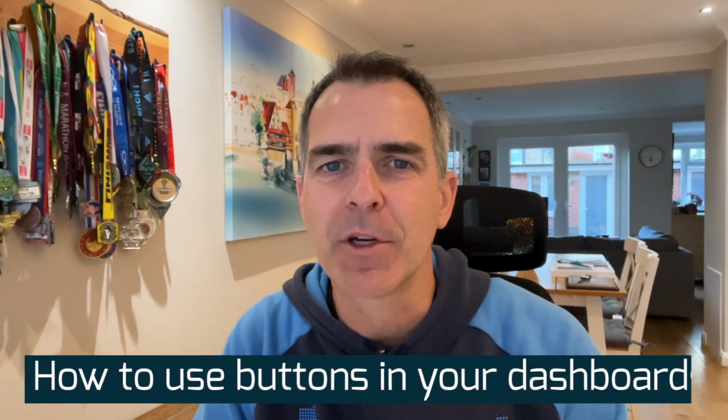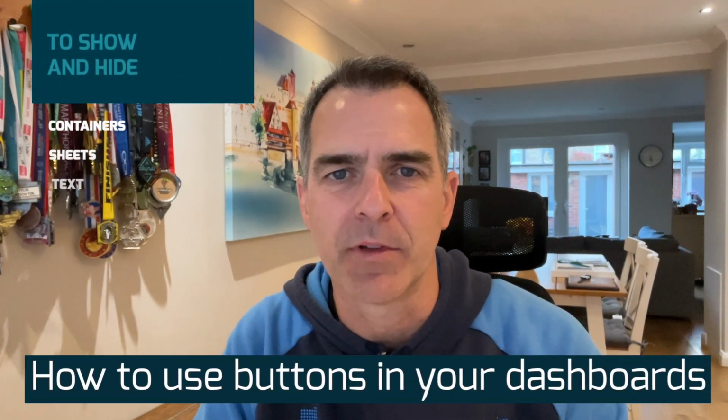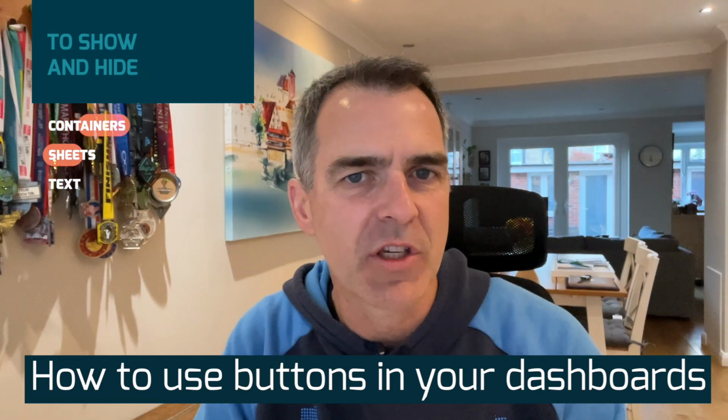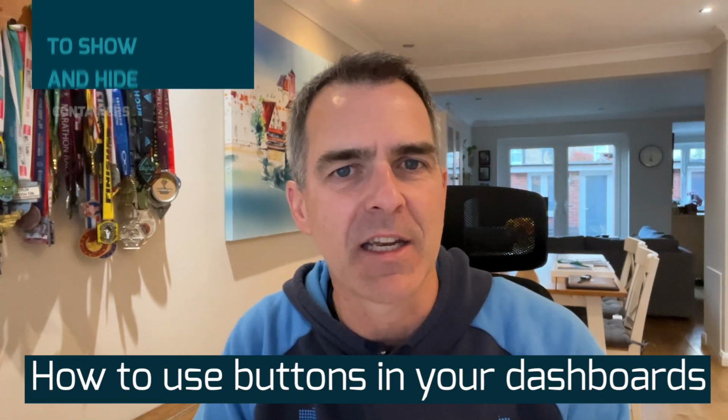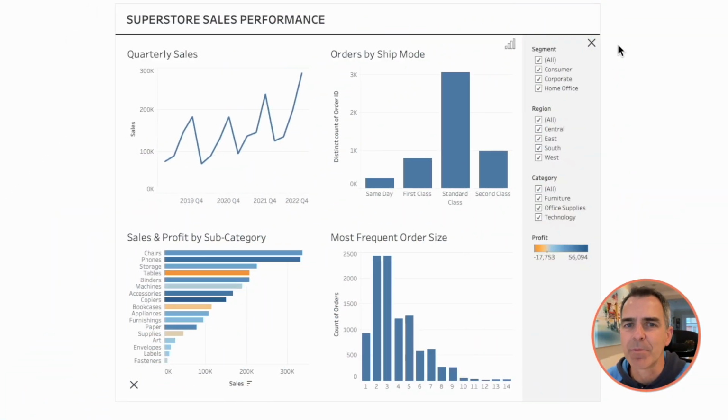In this tip, I'm going to show you how to use buttons in your dashboards to show and hide containers, sheets, text, any object that's in a dashboard. It's going to make for a great user experience. In this example, I have different objects around the dashboard to allow the user to customize the view.